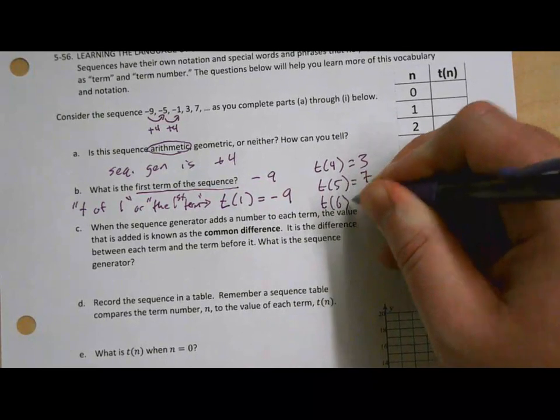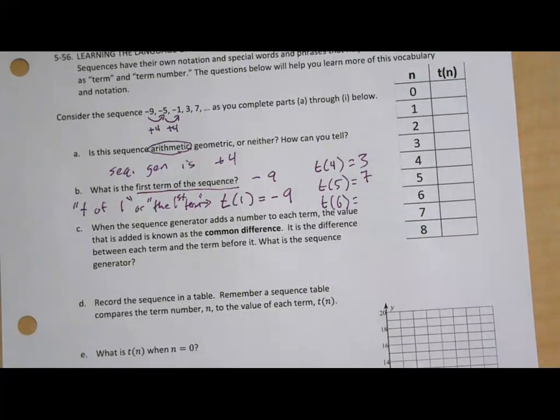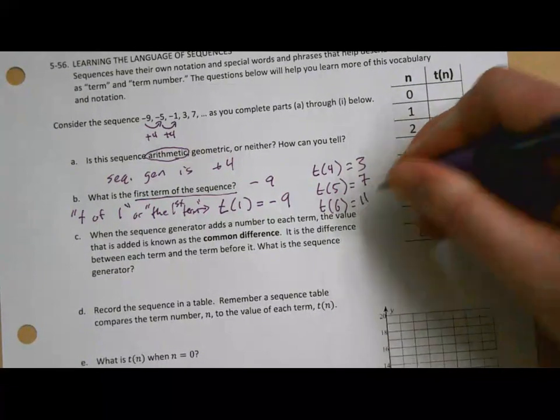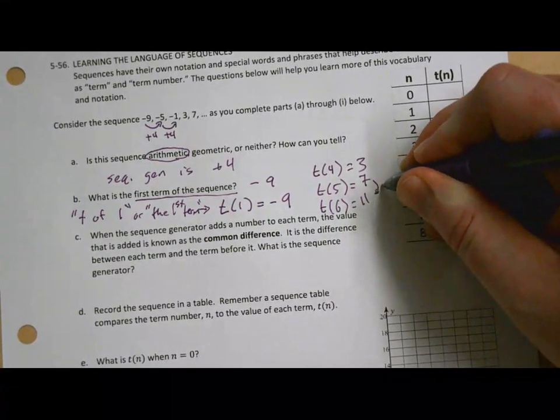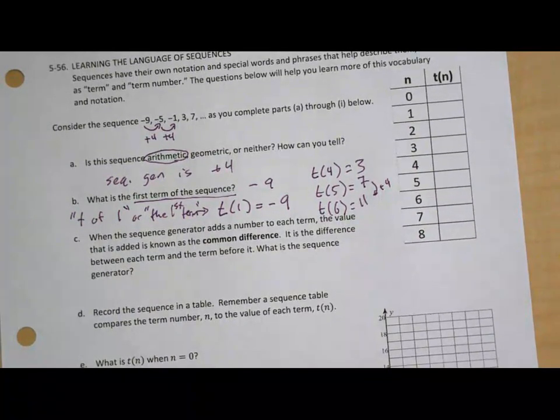One more since you guys are doing so great at this. T of 6 is not on our list. But what would T of 6 be? How do we know that it's 11? Because we know that our generator is plus 4. Awesome. You guys are doing so good.